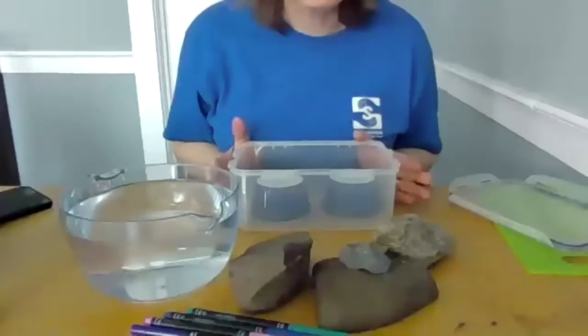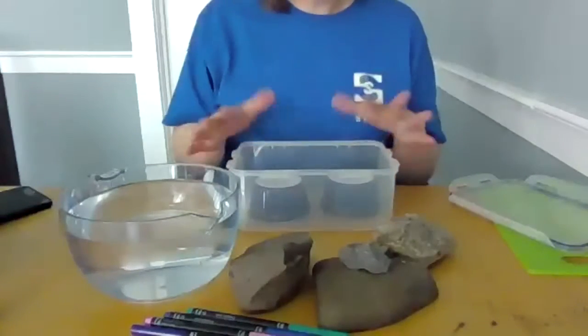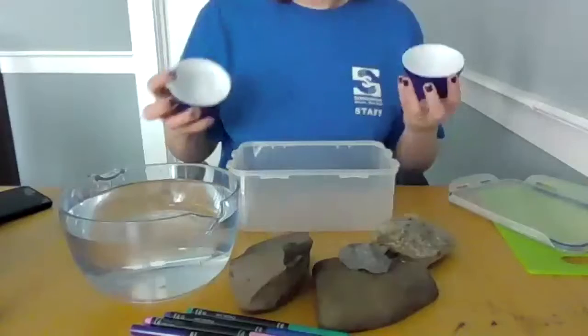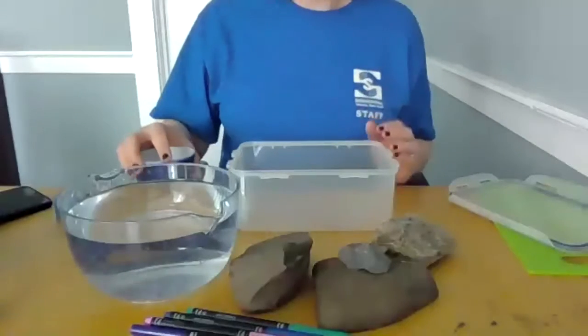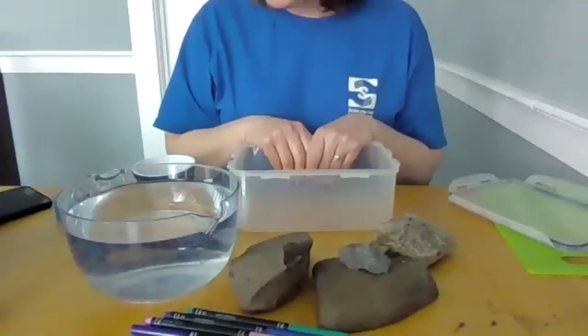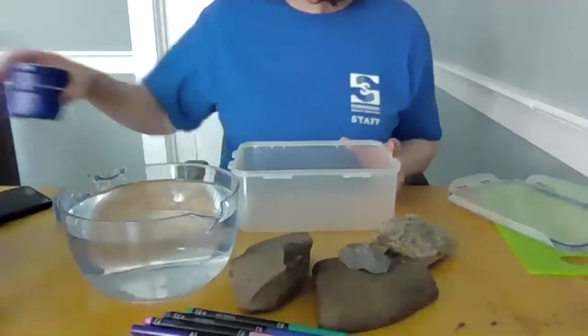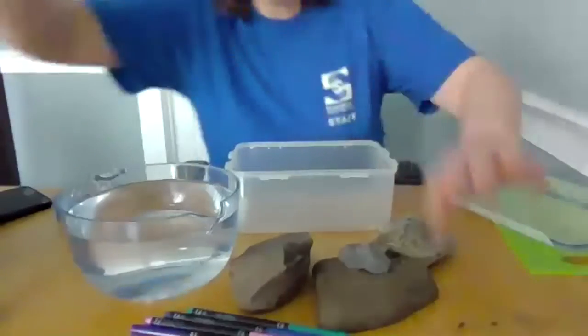Okay. Today we're going to learn about how water levels change over time. So we're going to make a little earth in our clear container. While you grab some of those supplies, I'm going to turn it over to Elizabeth so she can talk a little bit about Zoom and how Zoom works.